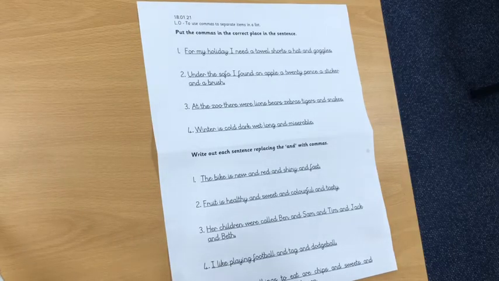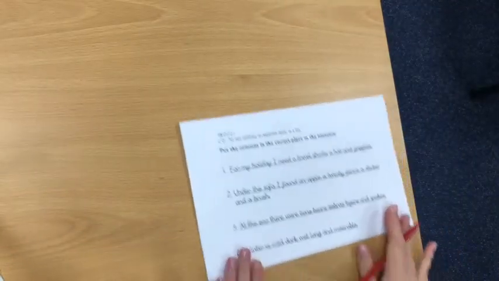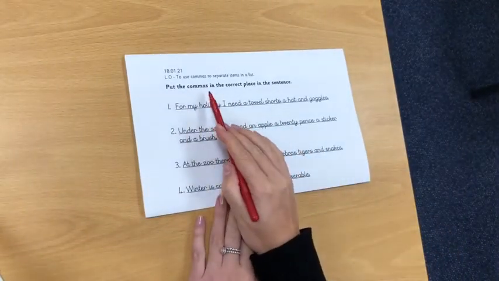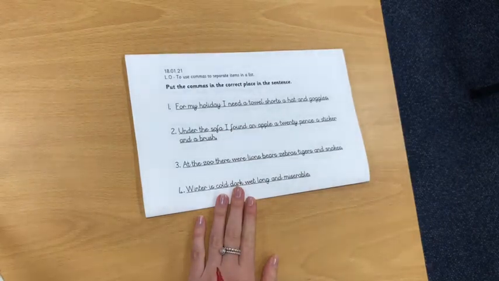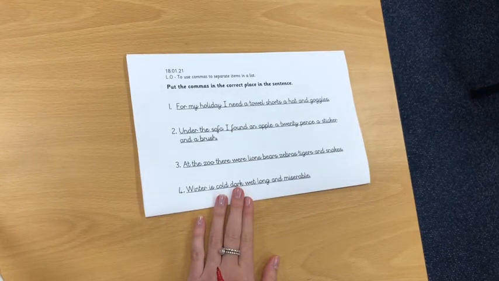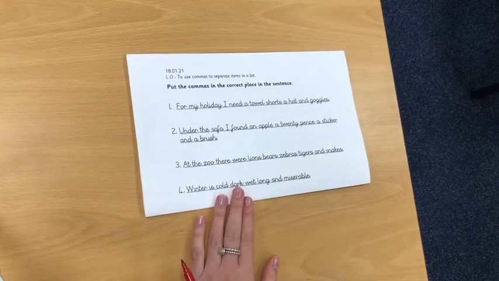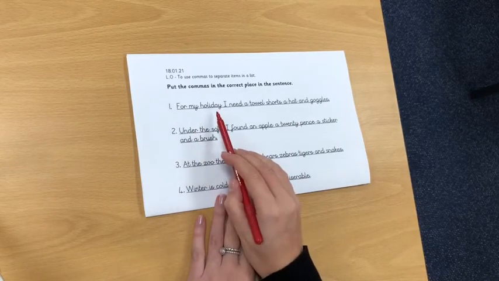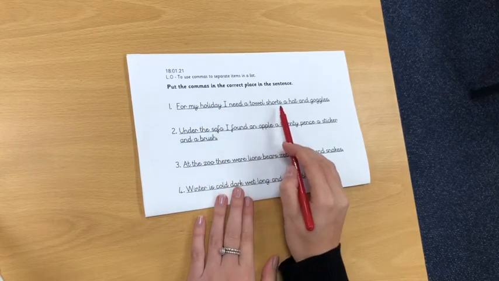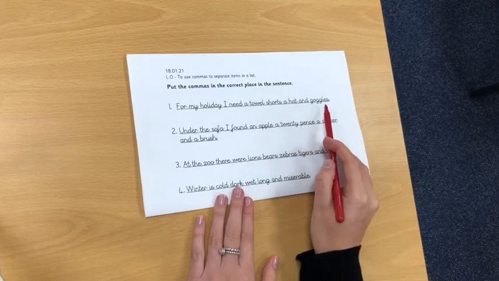So, for the first part of our English activity, it says that we have got to put the commas in the correct place in the sentence, because at the moment, the sentence doesn't have any in. So, you need to read the sentence out loud so you can hear where the commas need to go. For my holiday, I need a towel, shorts, a hat and goggles.